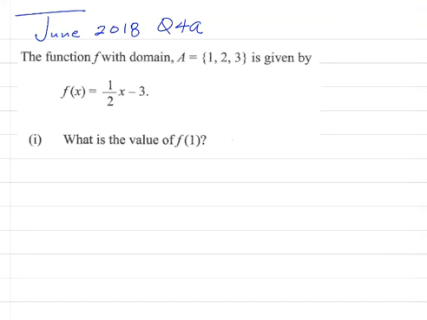To find f(1), we start with f(x) = 1/2 x - 3. f(1) is saying that wherever I see x, I must take out x and put 1.